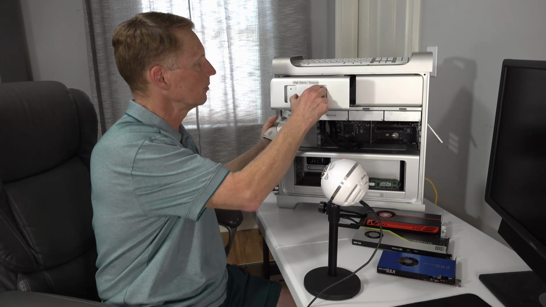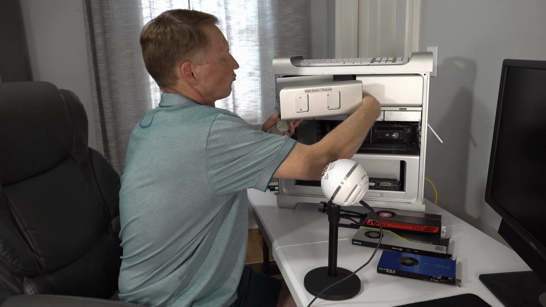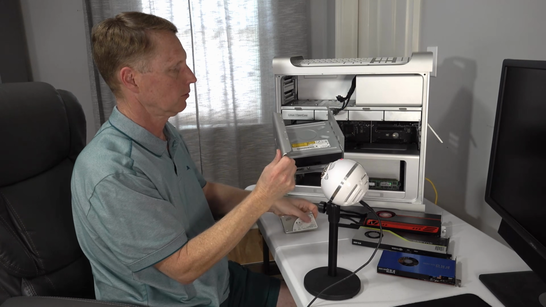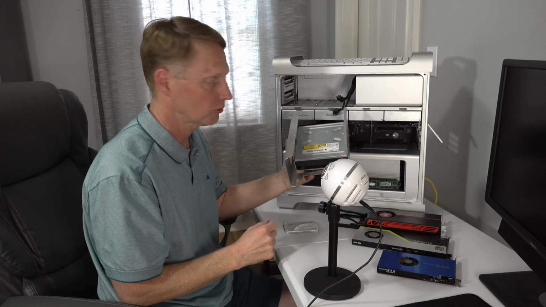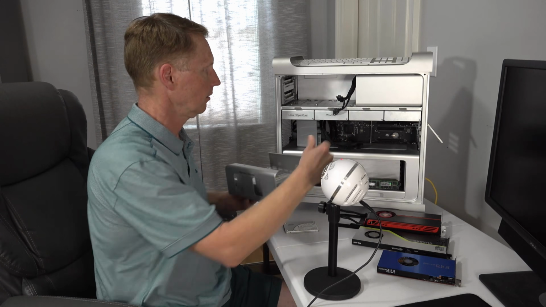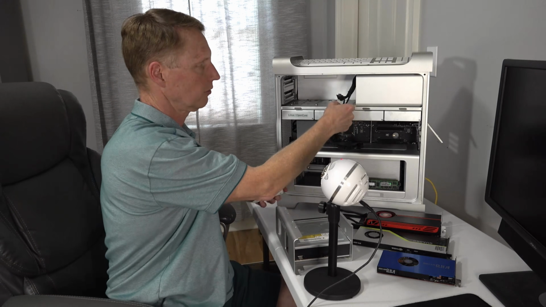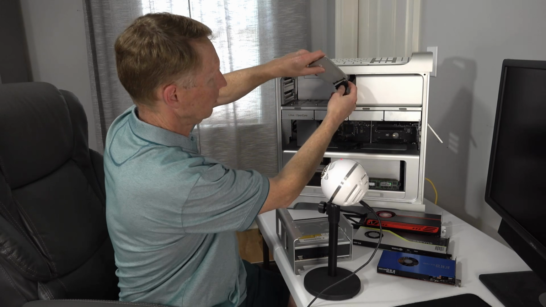And what I've done here, I've taken the optical disk tray and I've moved the optical drive to the lower spot in there. And these are both fine to run. These are both fine to put an SSD on. So I'm going to put this SSD in the top spot.